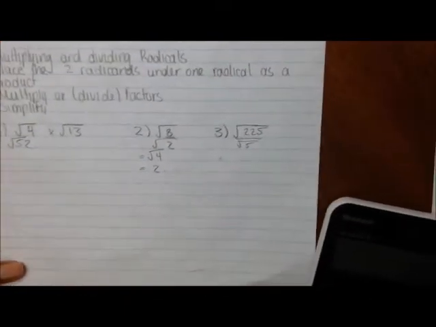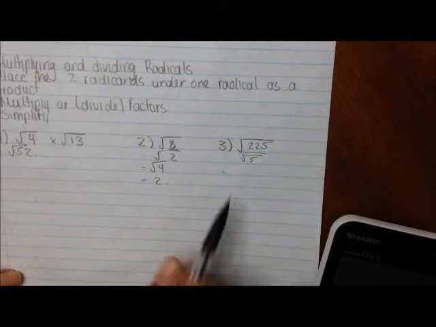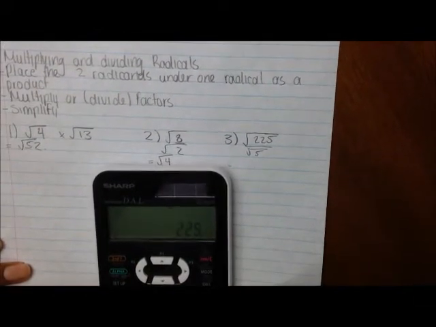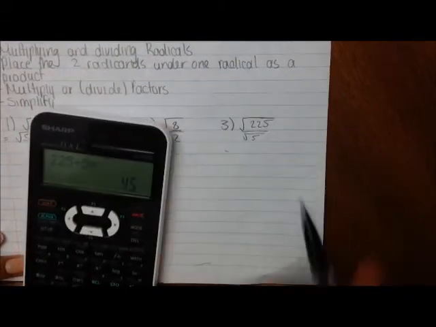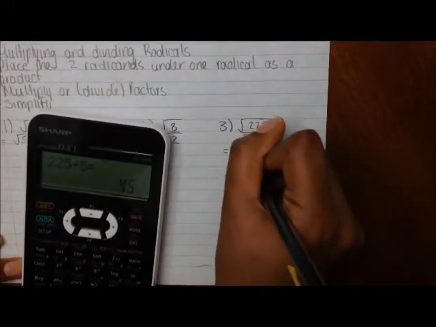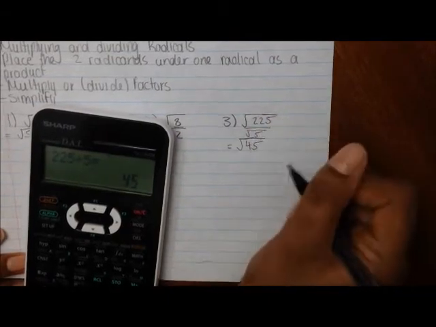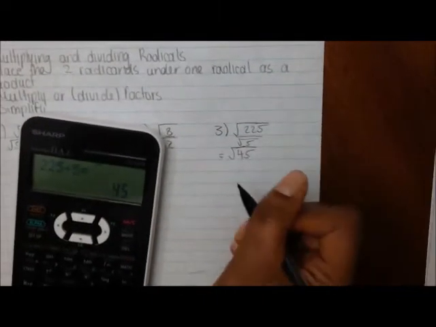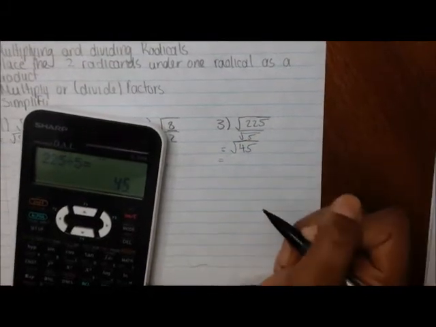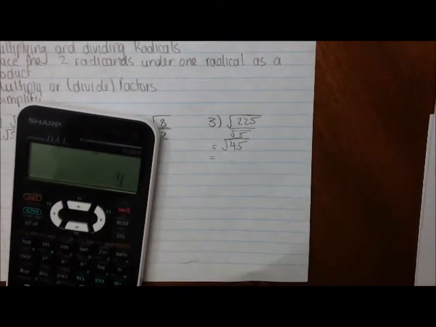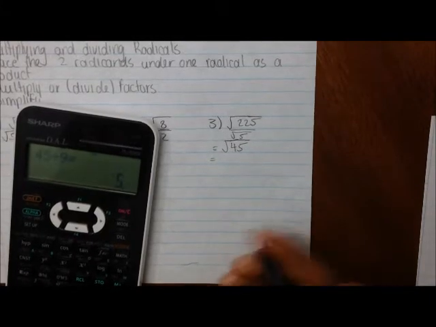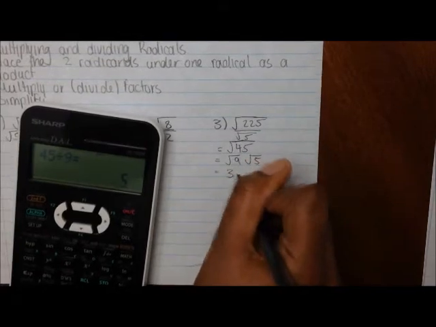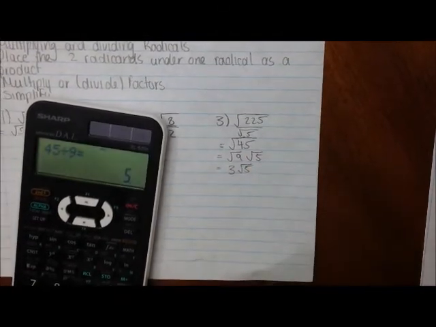So now we're going to go into a harder example. So 225 divided by 5, which is 45. So you just write square root of 45. You can simplify this, and it will be 45 divided by 9 is 5. So you would put 9 and 5, and it would equal 3 and square root of 5.